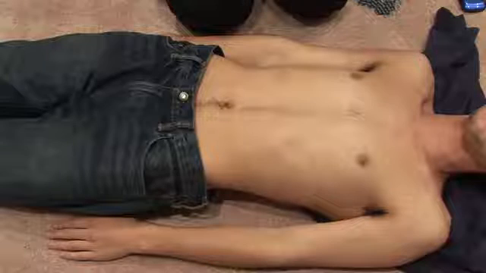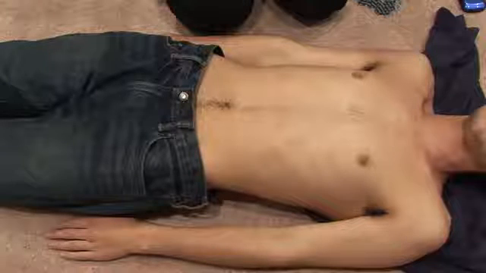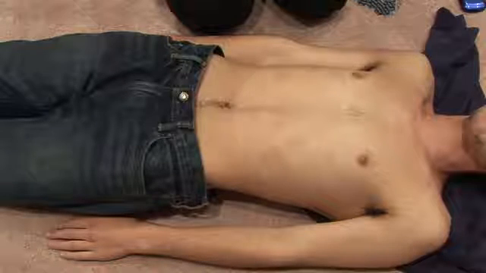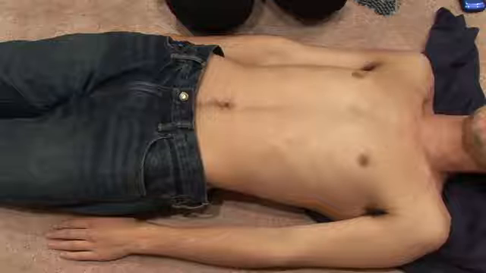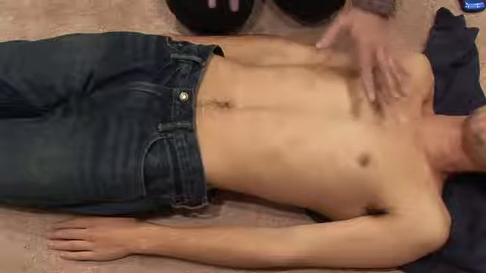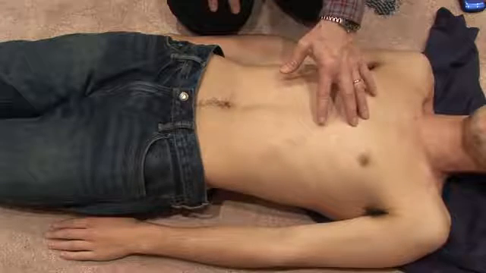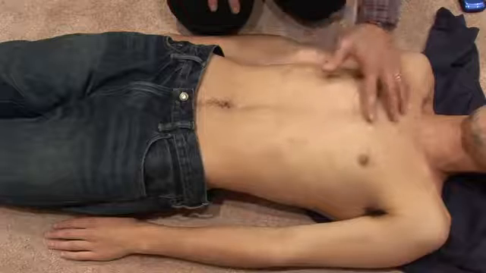Hey, this is Dr. Nick from the ECG Academy, and we're going to go over the anatomy of the chest, because in order to put the ECG electrodes in the proper place, you have to be familiar with the anatomy. I've seen a lot of people put the ECG leads in the wrong spot, and then it makes the ECG look abnormal when it isn't. So let's go over the anatomy of the chest.